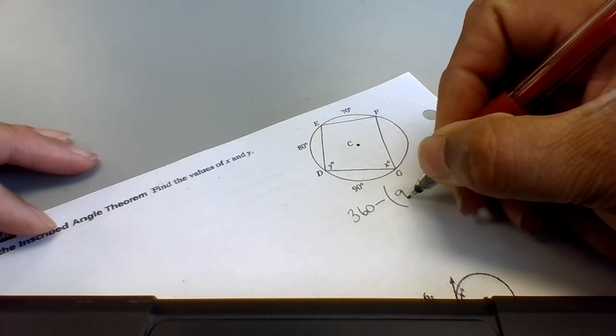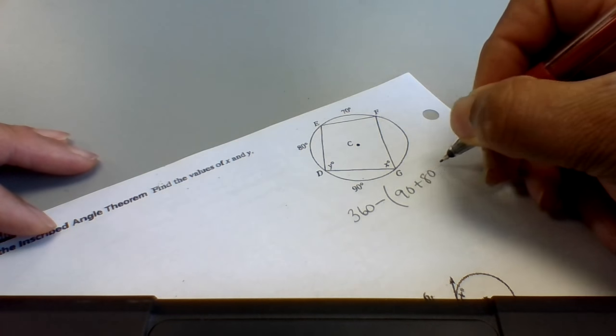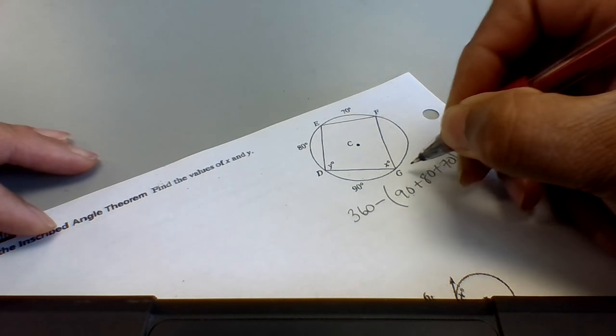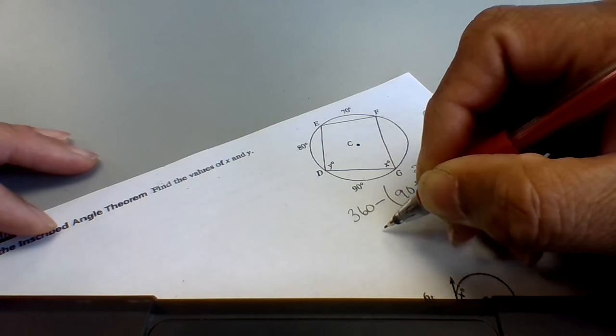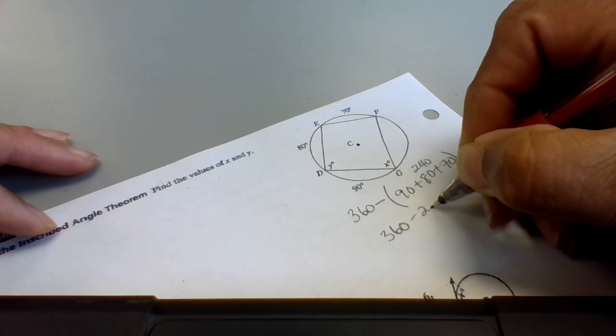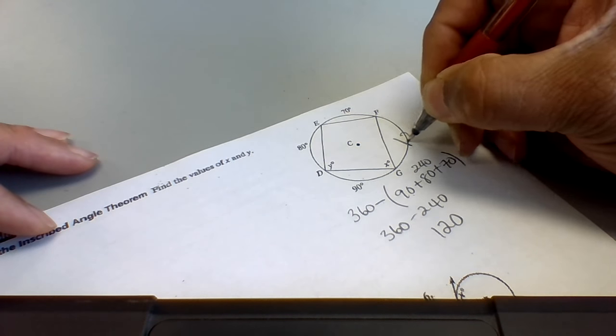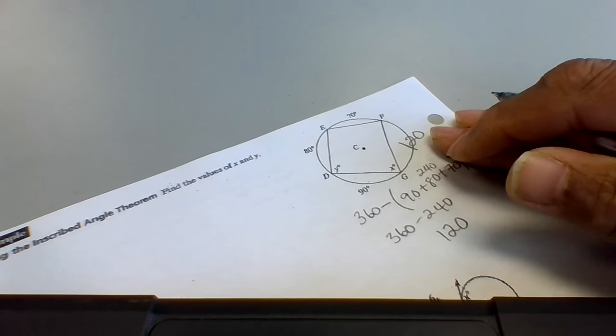So 90 plus 80 plus 70. I add that all together, 170, 240. So 360 minus 240 is going to give me 120. So this missing arc is 120 degrees.